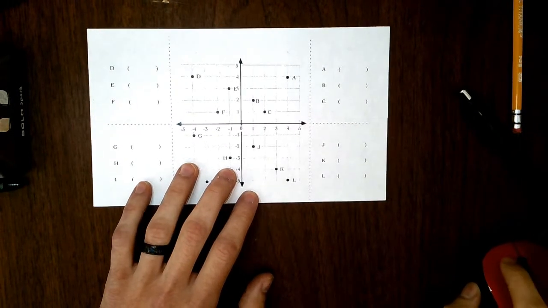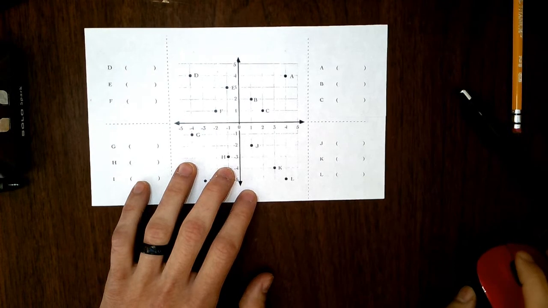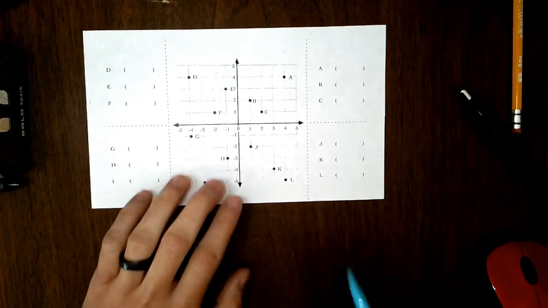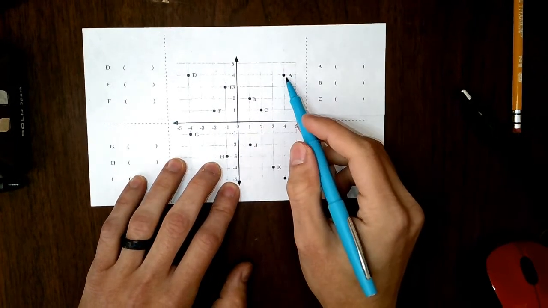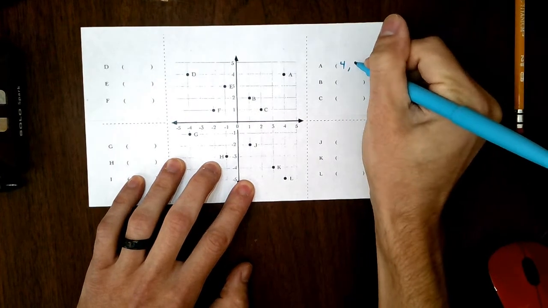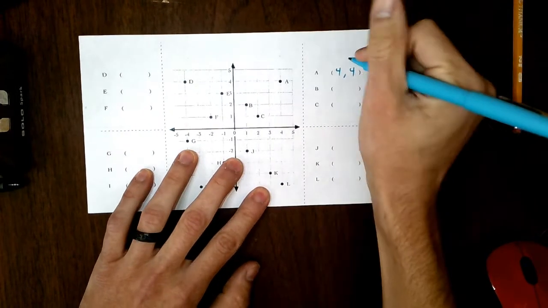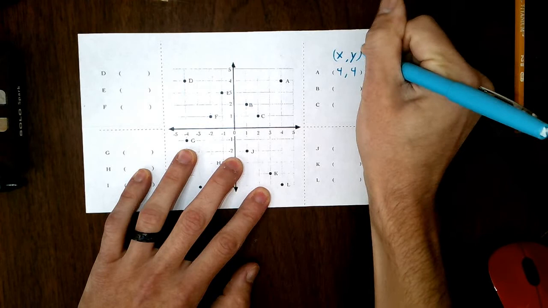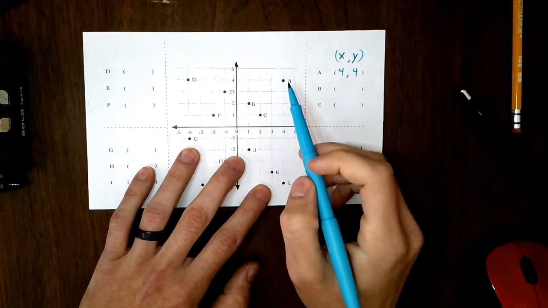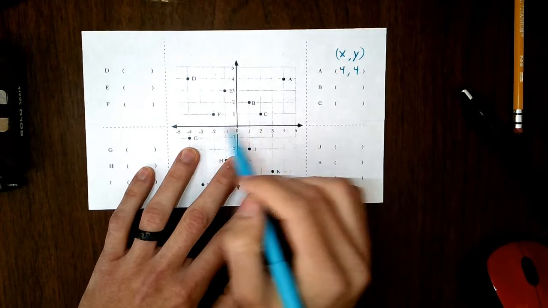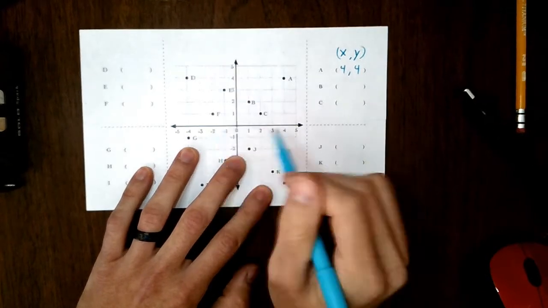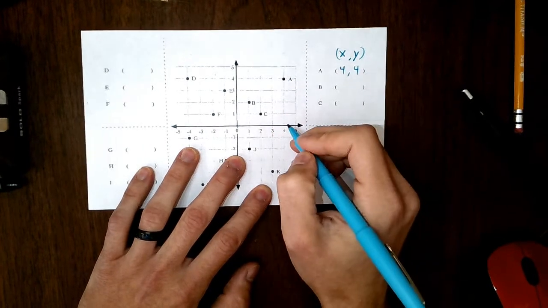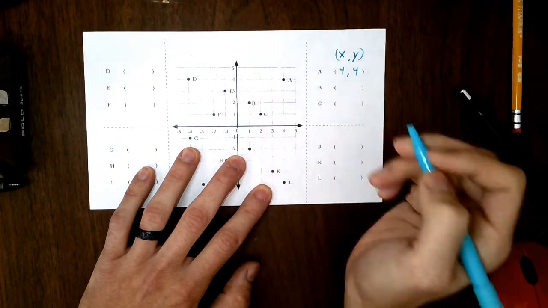So someone who's confident, Susanna, I saw you. What are the coordinates for that ordered pair for A? 4, 4? Okay. And above that, go ahead and write x, y. Just like we were saying yesterday, x always comes before y. Anytime we give a point, it involves two numbers: how far left and right and how far up and down. Our x value is 4 on our number line, and our y value is 4 on our number line. That's where you end up at A.